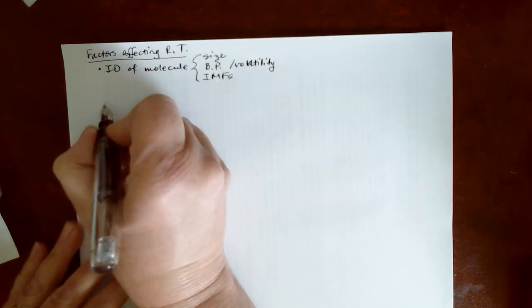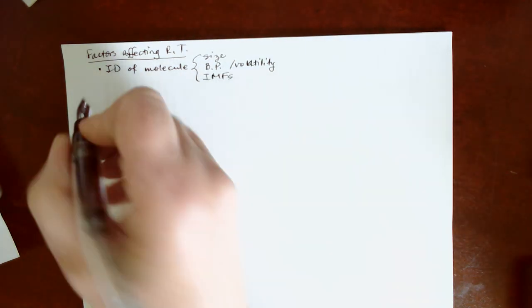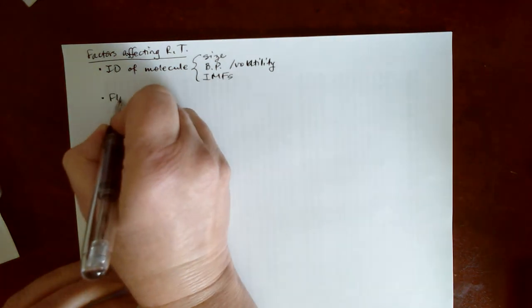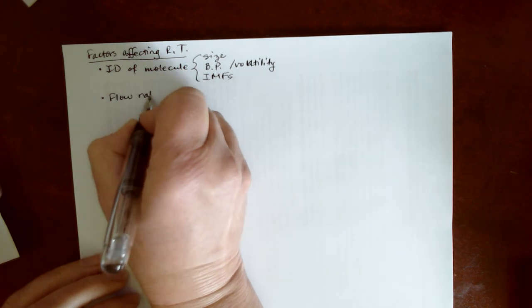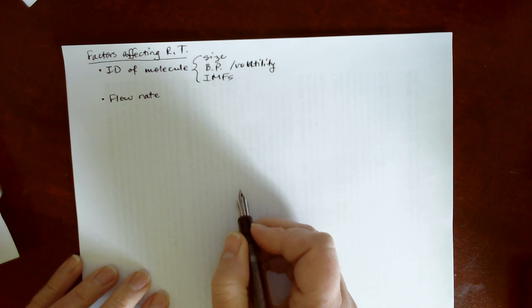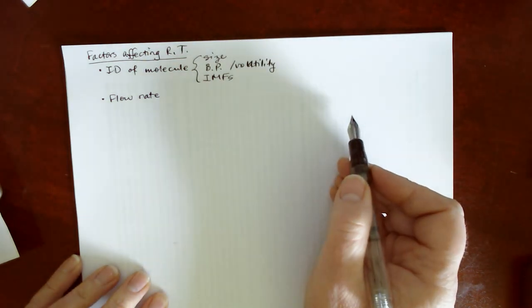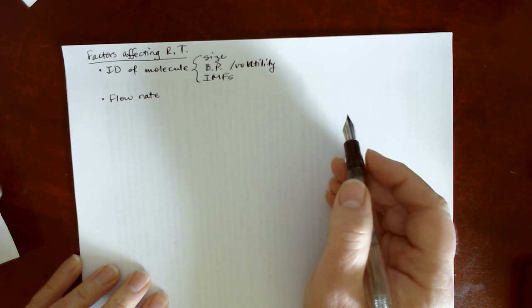So clearly the identity of the molecule is going to affect the retention time, but we also have the flow rate of the gas. So we can choose how fast we run that gas through there, and of course the faster the gas goes, the more the molecules are going to get pushed through, and so that's going to decrease the retention time.